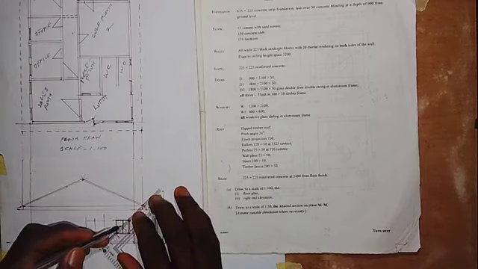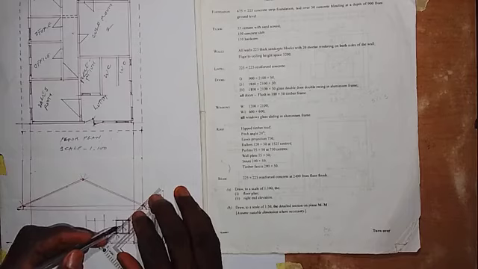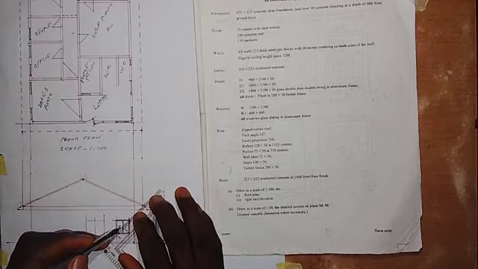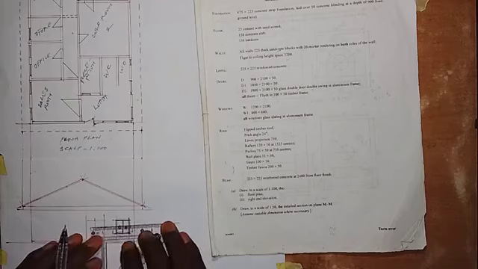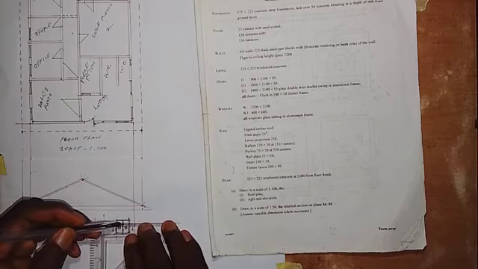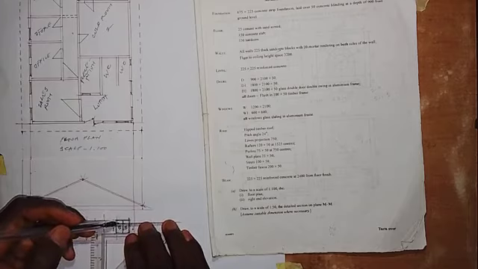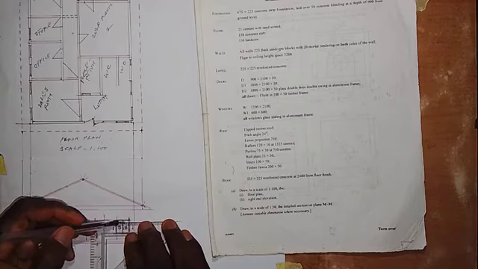The symbol for glass is this. Just draw a line like this, then draw another line to follow it, then draw like this, and draw another one to follow this. Then we replicate the same thing here to show that this is glass. Then I will also take one up like this. Now to show that this is sliding, we produce a line like this, and then we come up and produce another line.